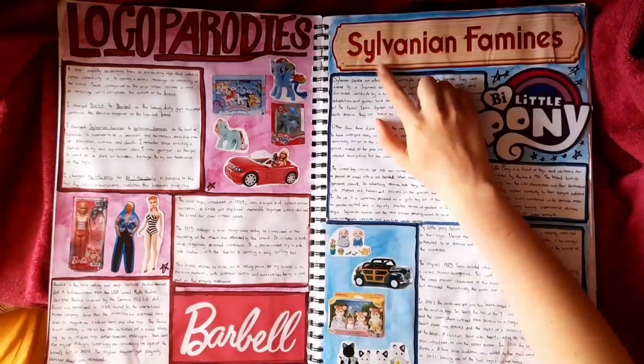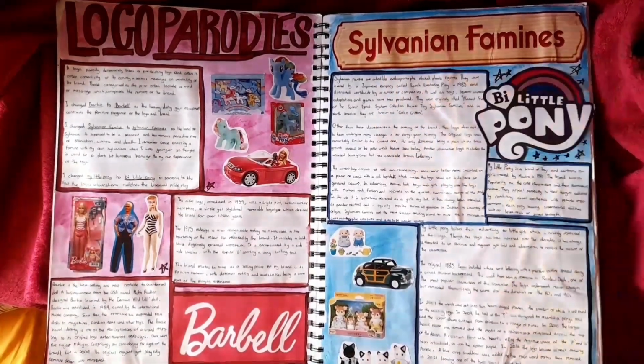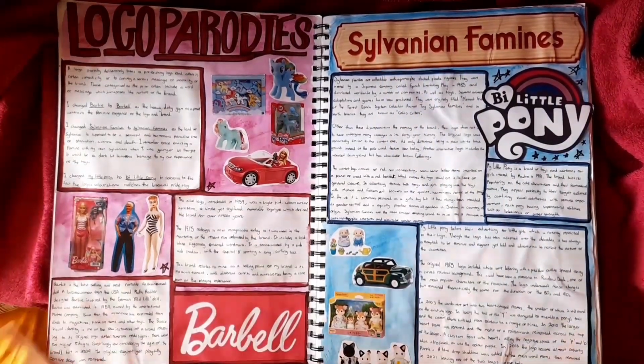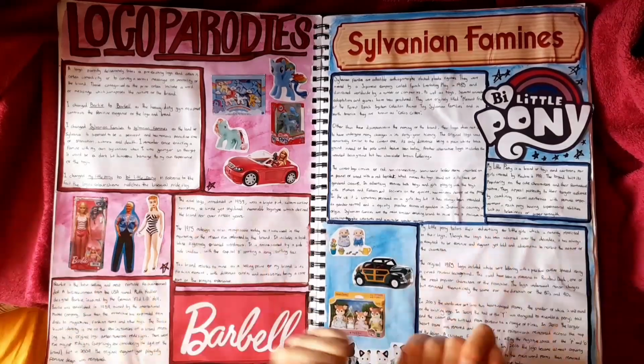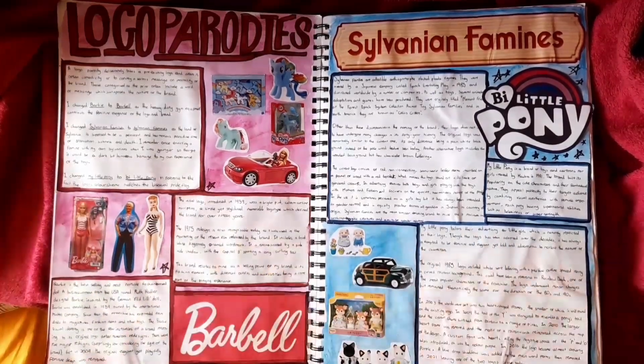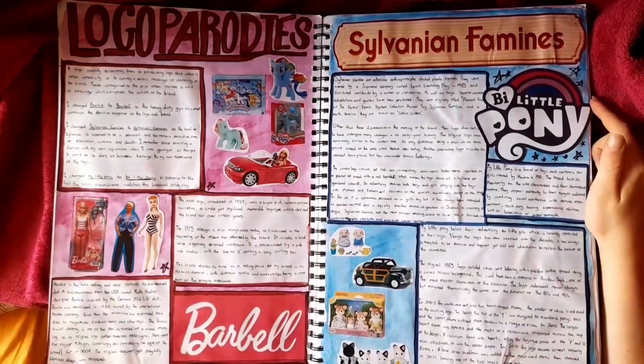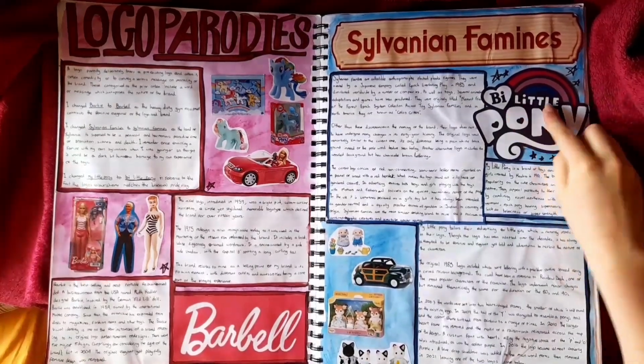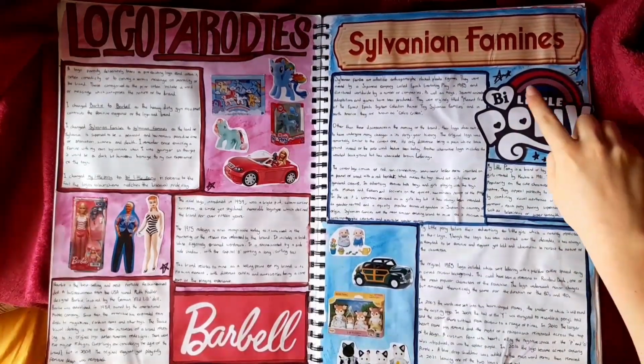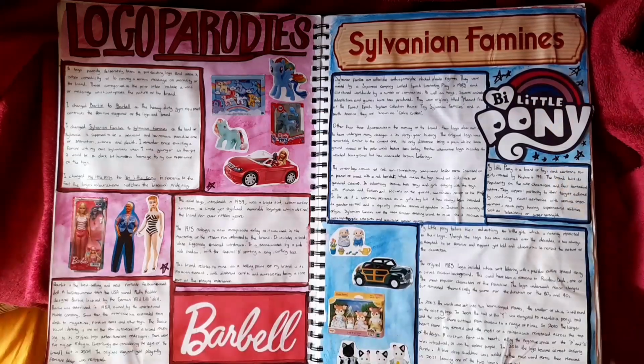And then I did Sylvanian famines instead of Sylvanian families because they're all about peace and harmony and having a happy little village. But now they're having a famine apparently. And then this one, it's My Little Pony, obviously, and I changed it and made the little colours here, I turned them to the bi flag.